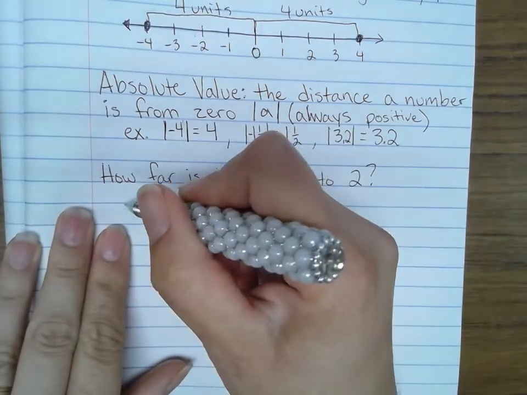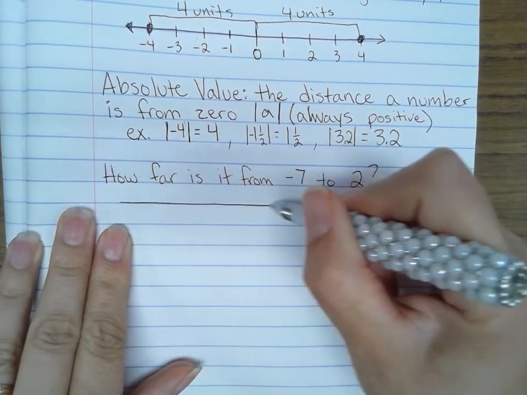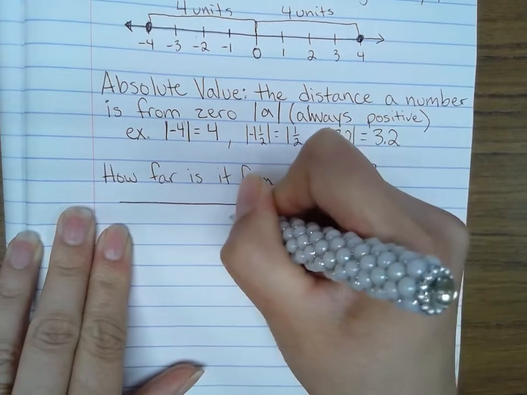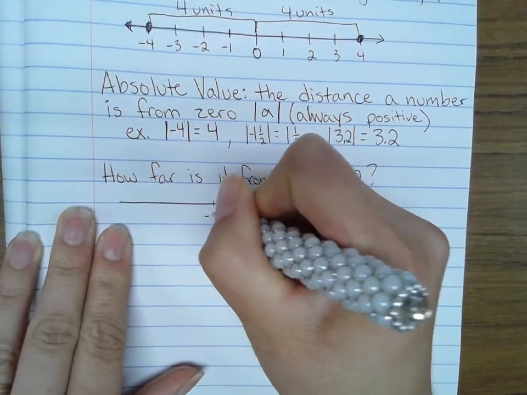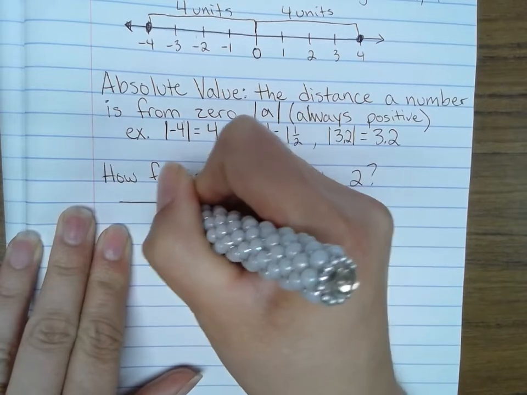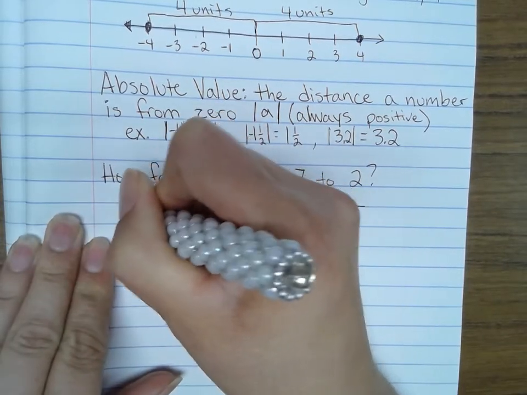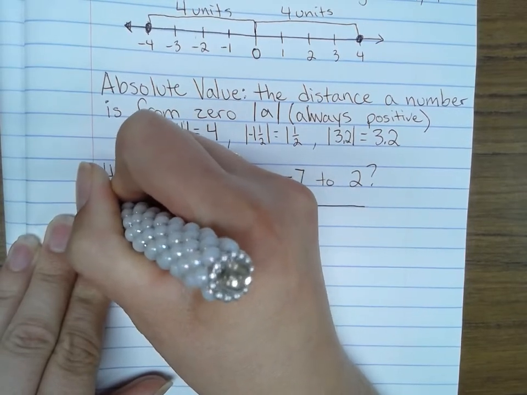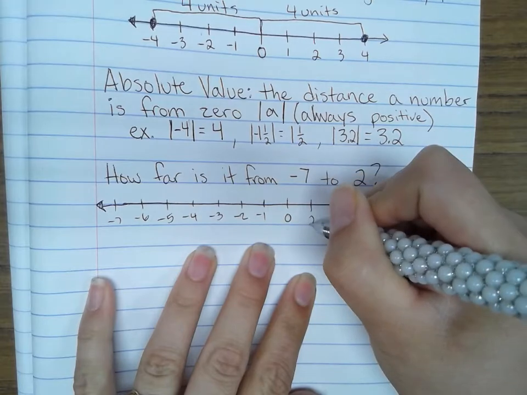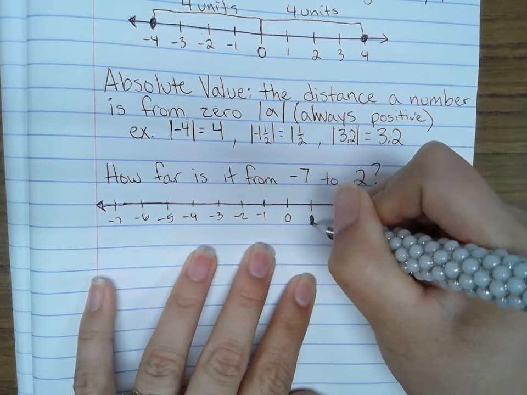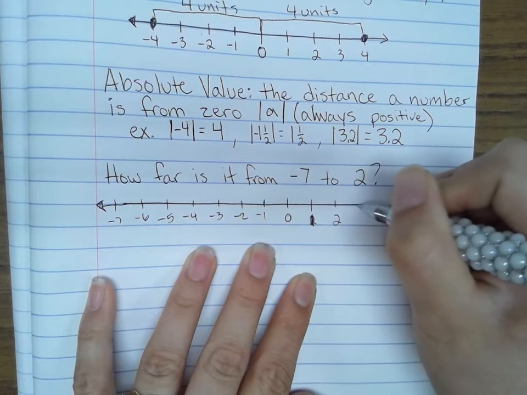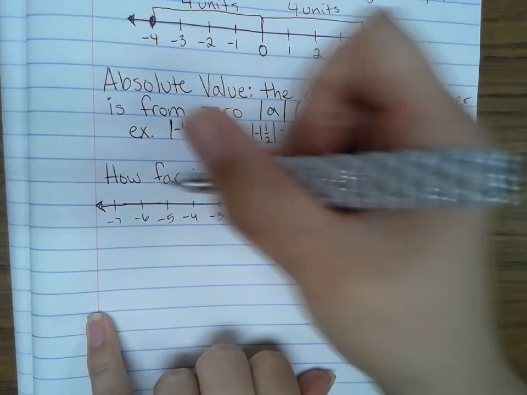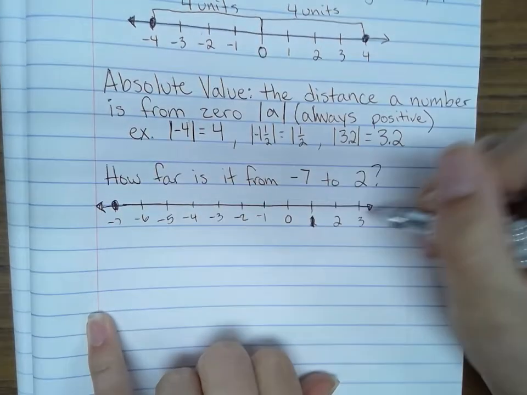So if I were to draw a number line, I have 0, -1, -2. I'm going to go to -7. Then I need to make it to +2. Sorry, that should be 1, 2, 3. No, we keep going. Okay, I want to know how far it is from -7, so I'm going to put a dot here, to +2.